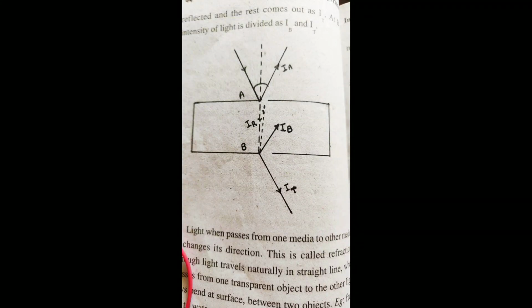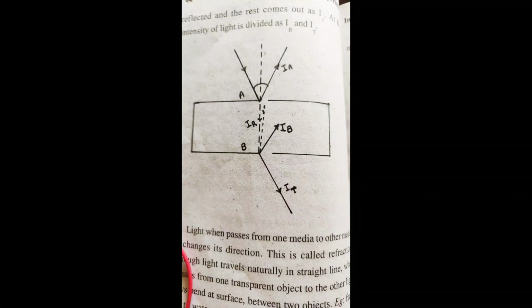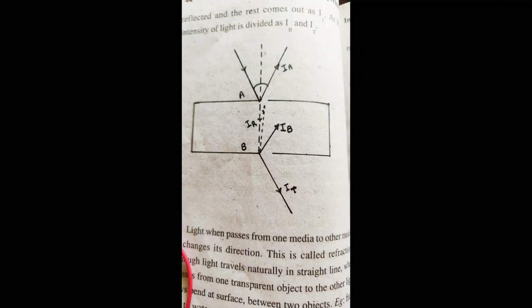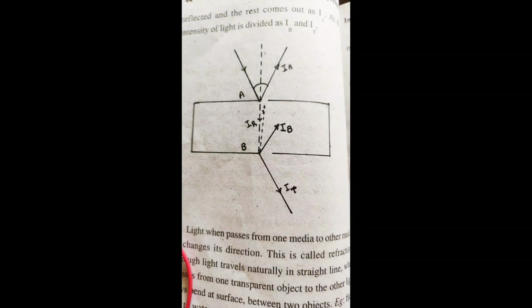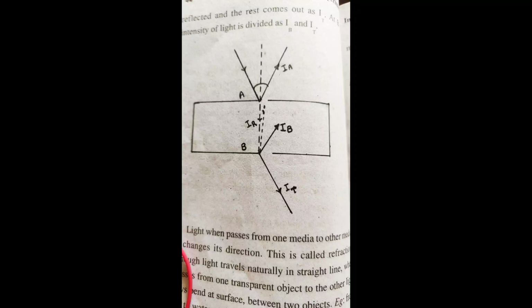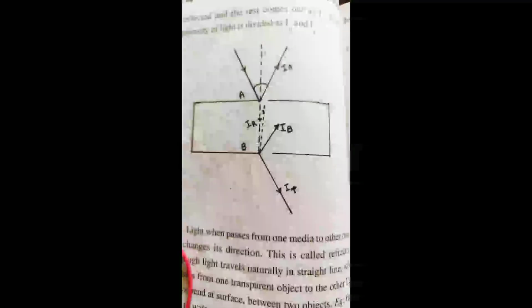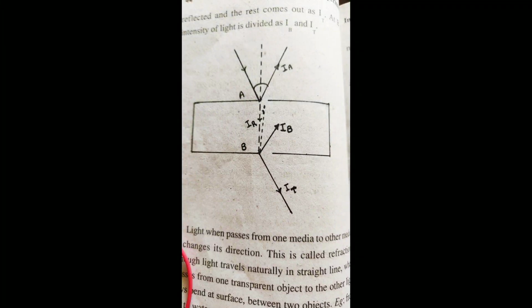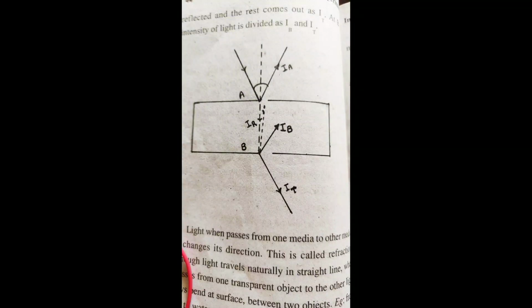The refractive index of air is 1. The refractive index of each object is furnished after comparison with that of air. The refractive index of glass is 1.5. At B, in the above figure, the ray IR is divided as IB, the reflected ray, and IT, the propagated light ray. At B, light passes from glass to air. The refractive indices of glass and air are 1.5 and 1 respectively. The result is that a portion is reflected and the rest is propagated.